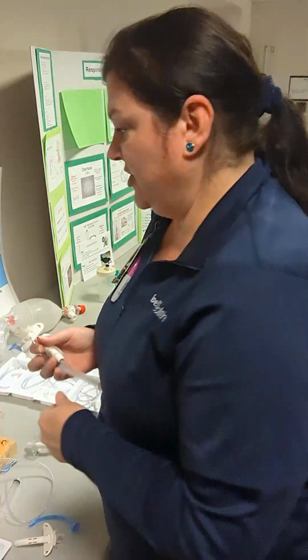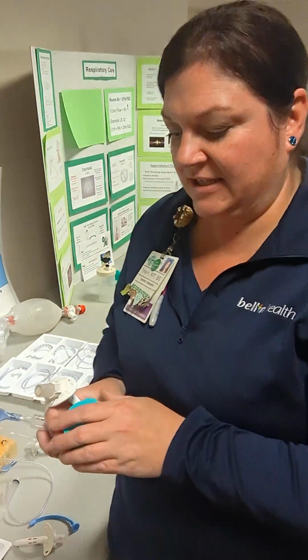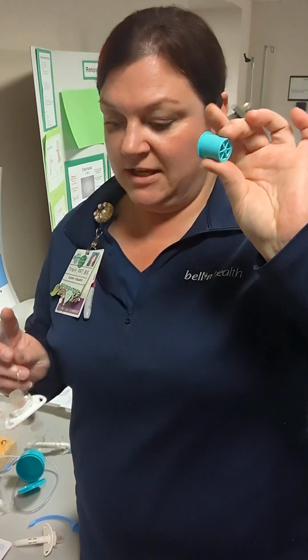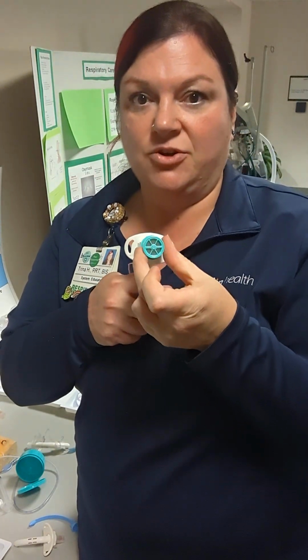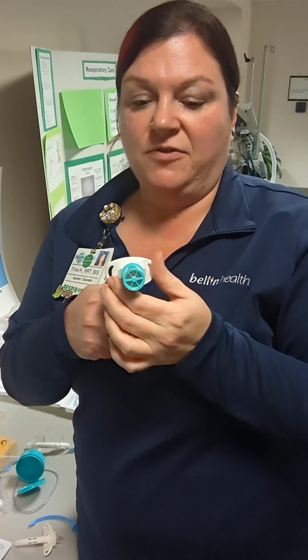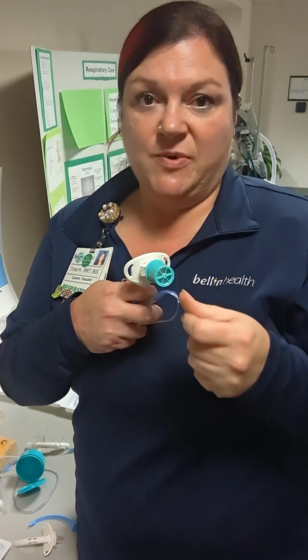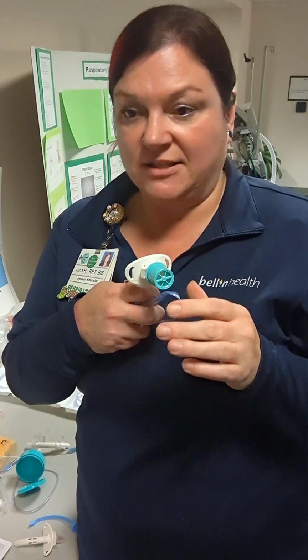If your patient has a Passy-Muir valve, which is a speaking valve, it looks like this, and it goes right on the end of the trach, like that. And if they're on a machine, that would be attached here. Otherwise, we can use the speaking valve just as is.